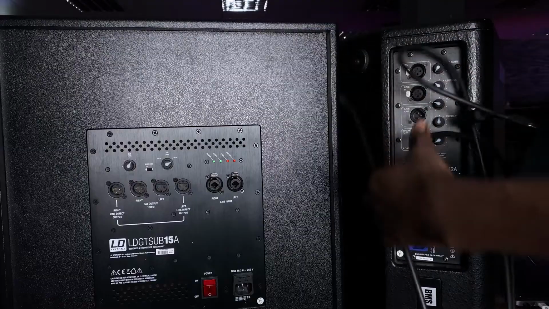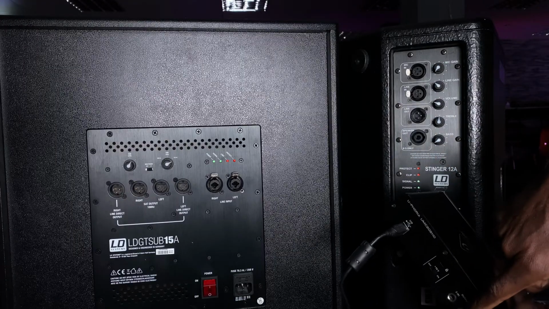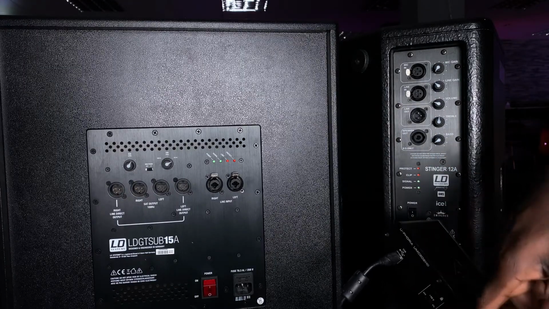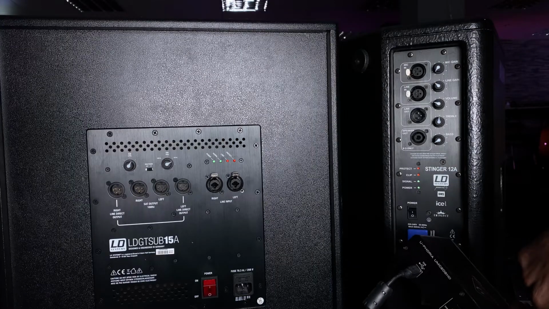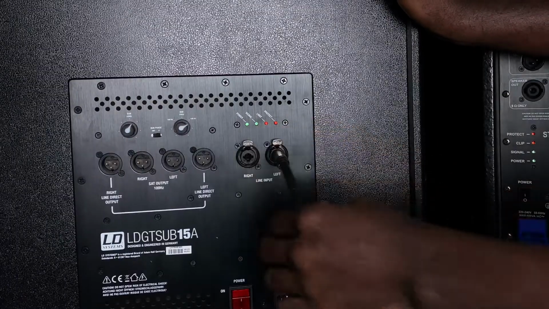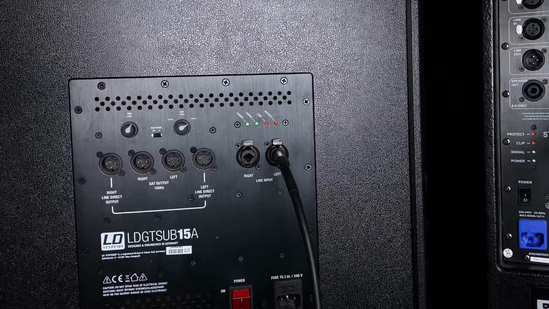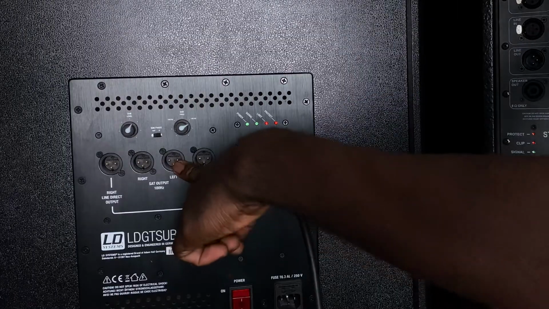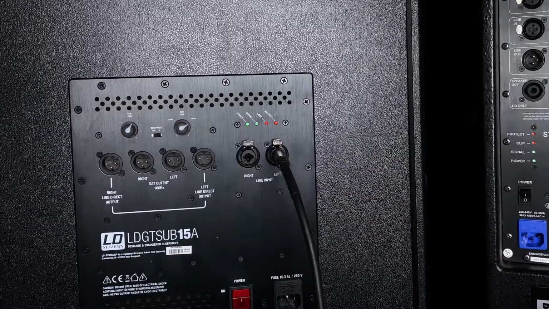For the mixer, I'll be using an audio interface. I'll be connecting the output of the audio interface to simulate the output of our mixing console. So this has a quarter inch output. I'll be connecting the left output of the audio interface into the left input. This connector accepts both quarter inch and XLR, so I'll connect the quarter inch. Then use an XLR to connect from the high pass output of your sub to the top.